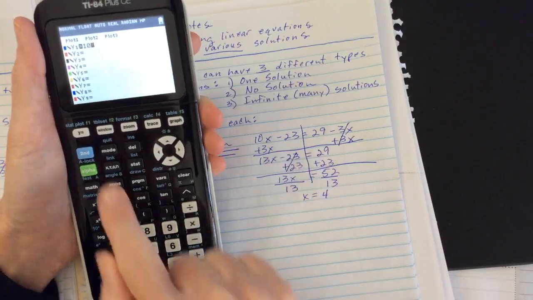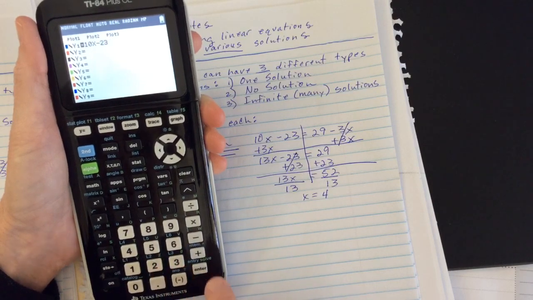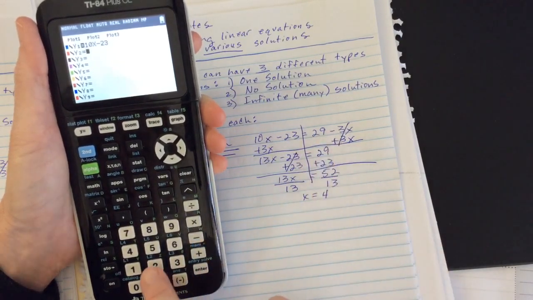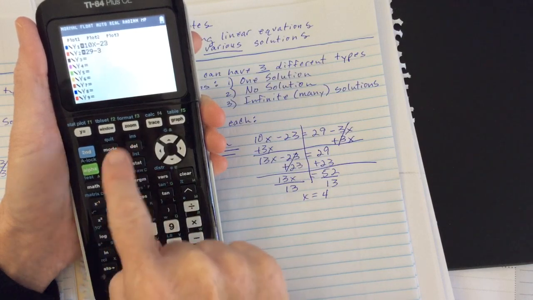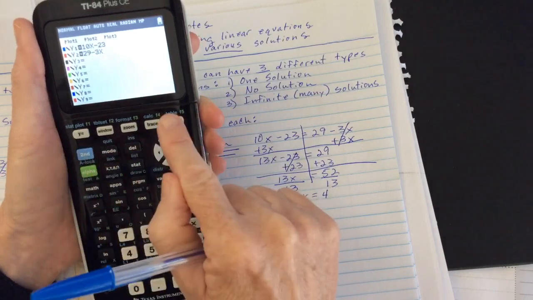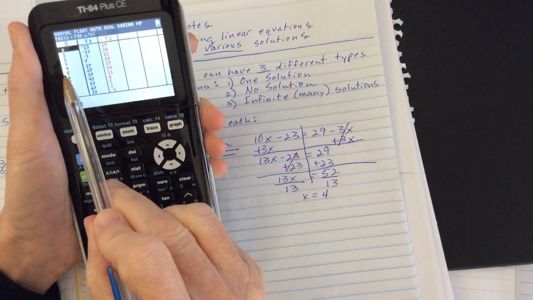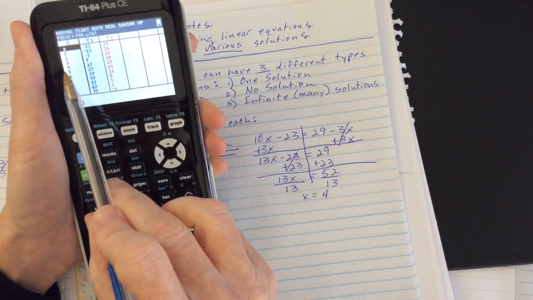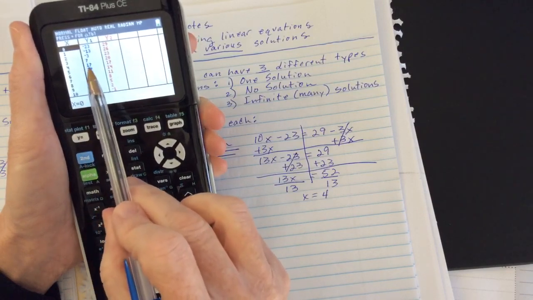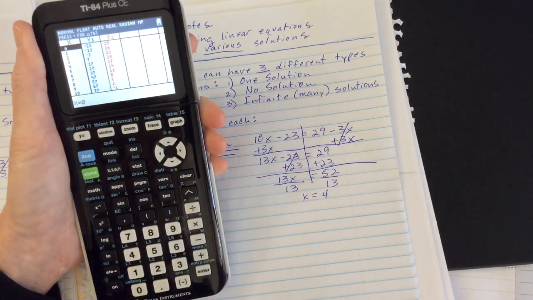I'm going to put 10x minus 23, enter, and then 29 minus 3x. I'm going to hit second table because I already solved this, and I should see that if x is 4, that we know that y1 and y2 equal. So that's our equation.